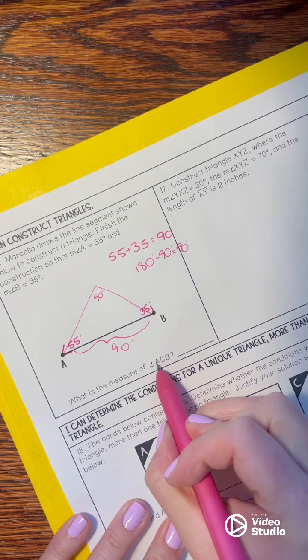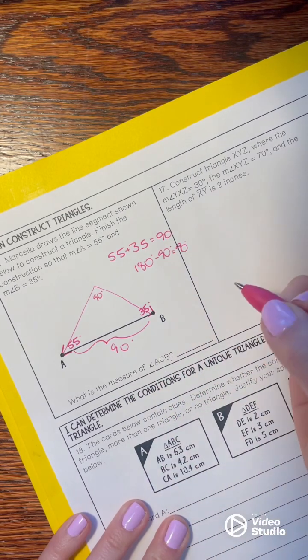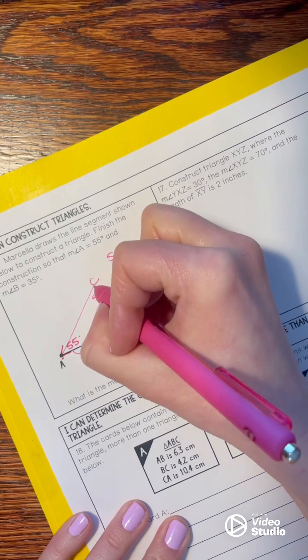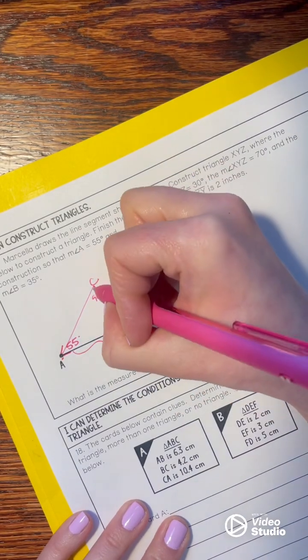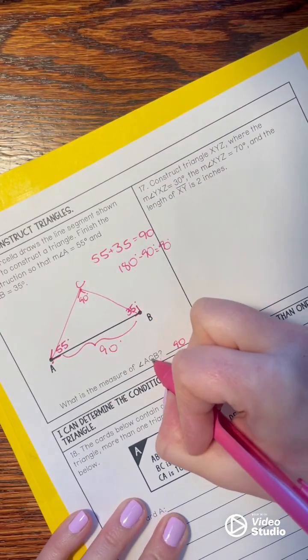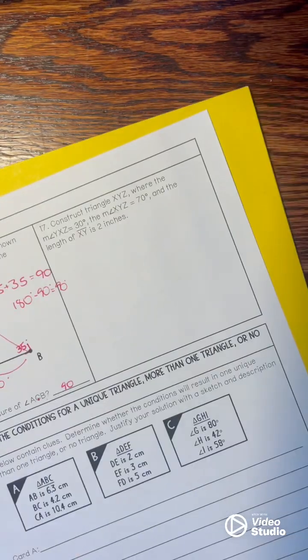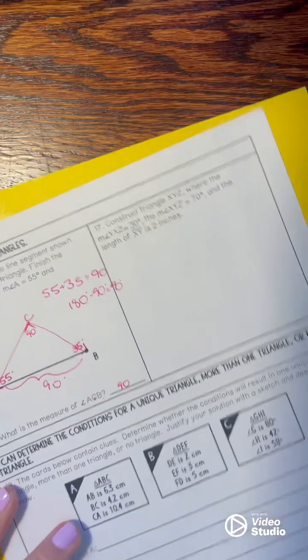What is the measure of angle ACB? Okay, 90 degrees. ACB. Remember the middle, this one, we're looking for C. 90 degrees. I probably explained that terribly, but whatever.